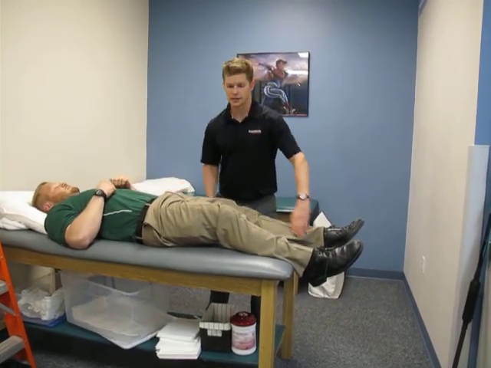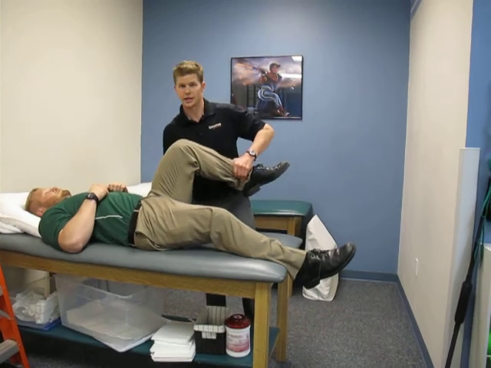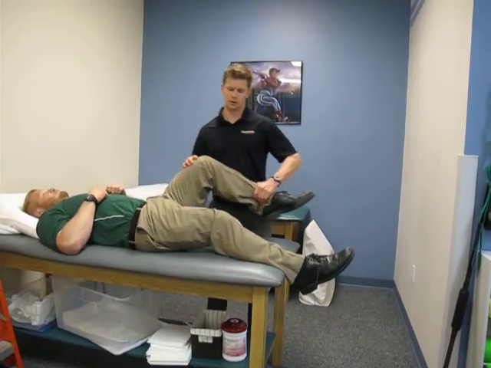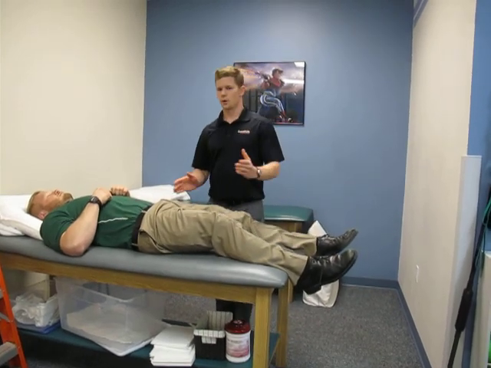If I were moving his hip into internal rotation and he said, "that's my pain again," then I would definitely want to investigate the hip a little bit more. So we've cleared the lower extremities.